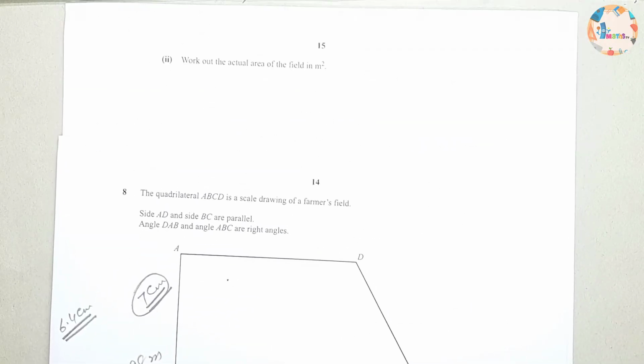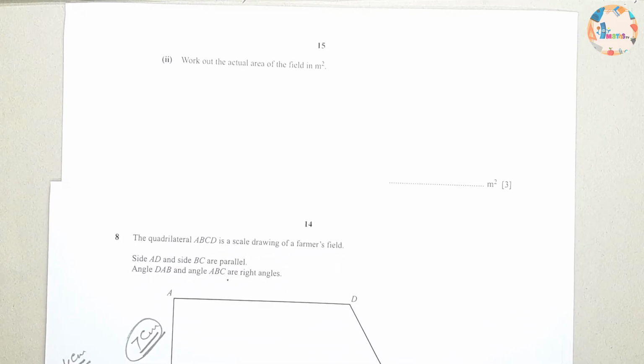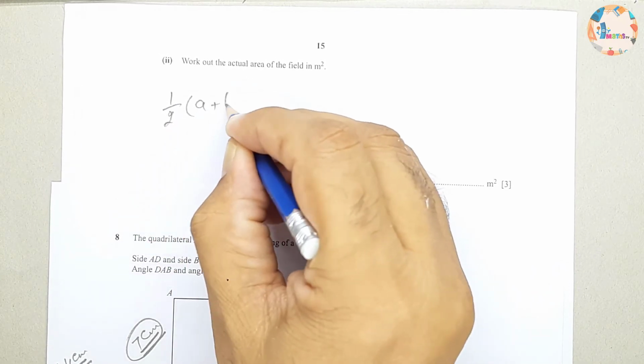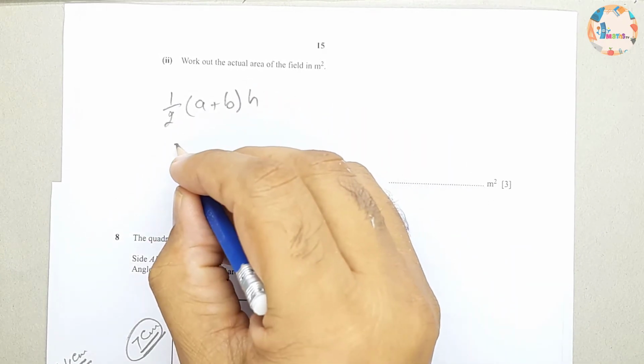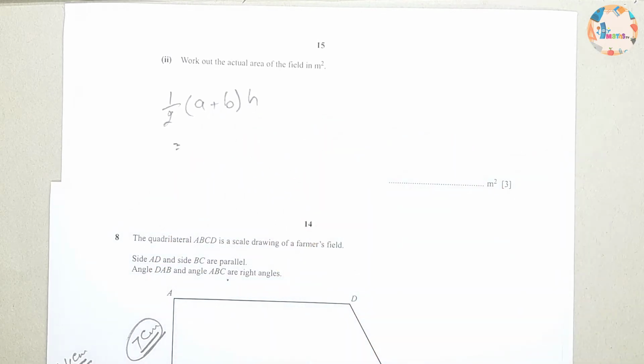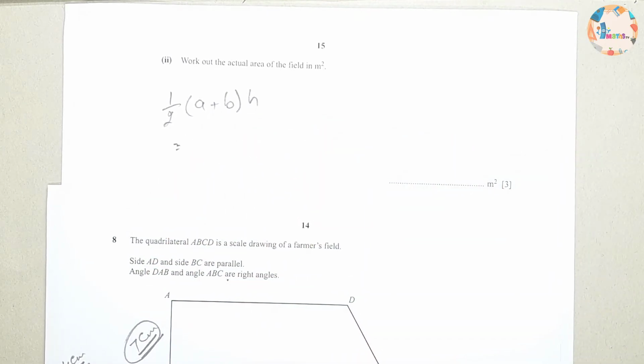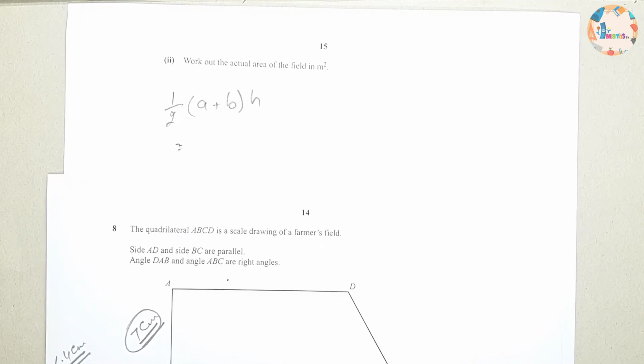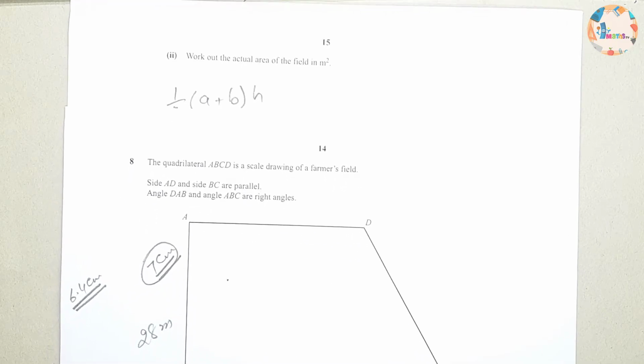Now the second part: work out the actual area of the field in meters square. We can use the trapezium rule, which is 1 by 2 into (A plus B) into H. To apply this formula, we have to calculate A plus B, which are the opposite sides.